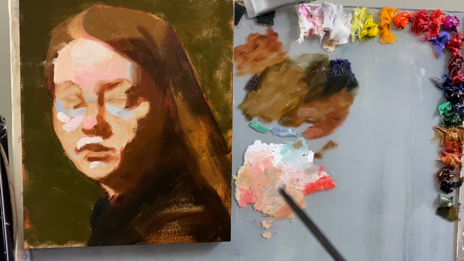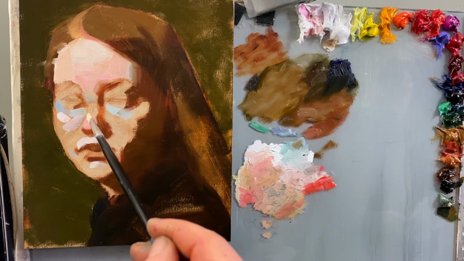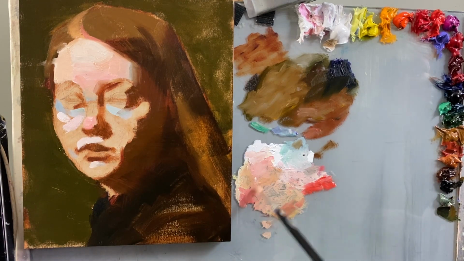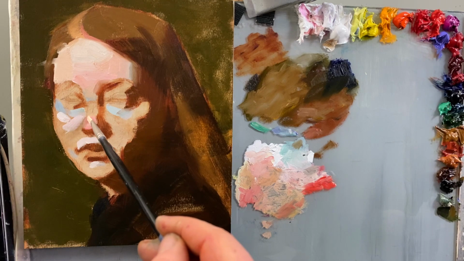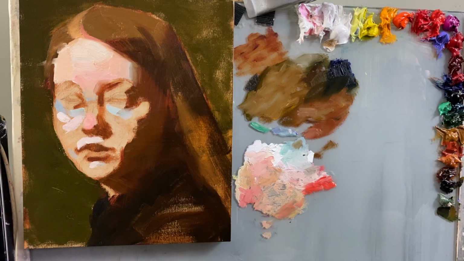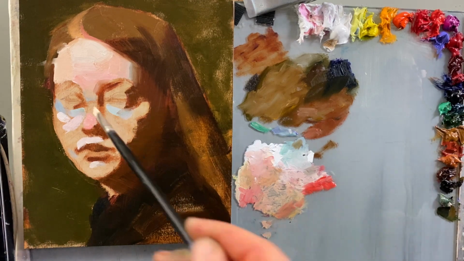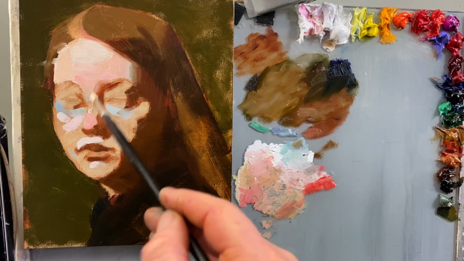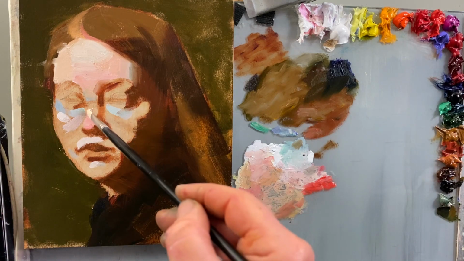And then as it moves from cartilage to the bone of the skull, the nose plane, it becomes a little more colorless.